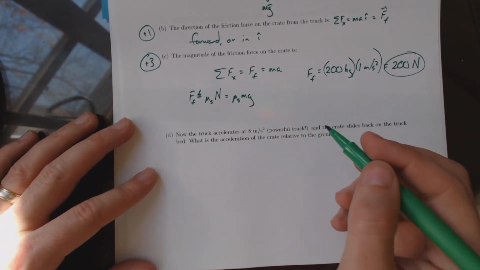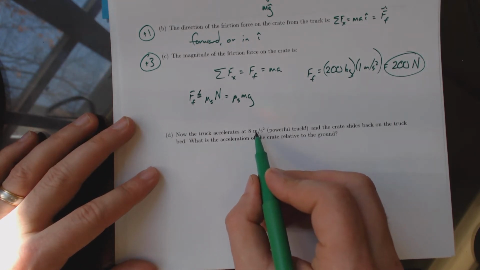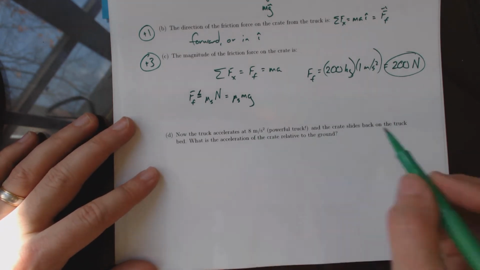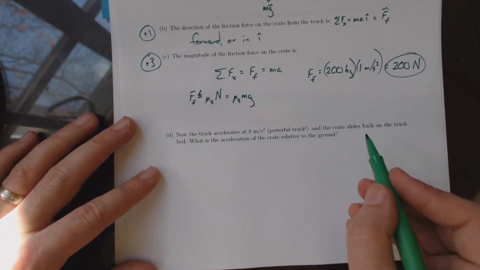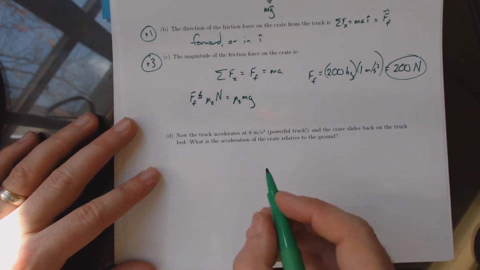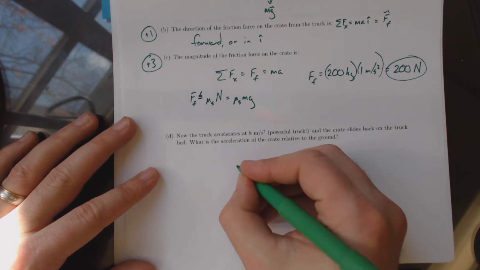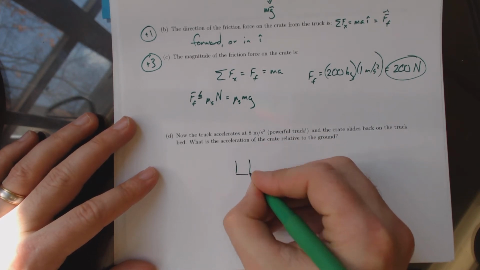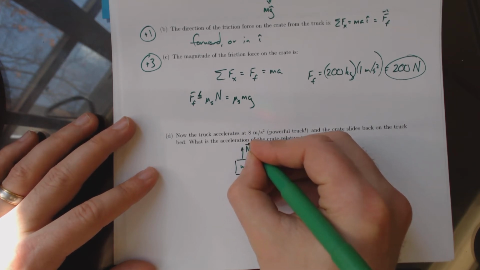Okay, now the truck accelerates a lot quicker, 8 meters per second squared. That's almost like it's falling forward because the acceleration due to gravity is 9.8. And the crate slides back on the truck bed. What is the acceleration of the crate relative to the ground? Well, here we can write our same free body diagram.